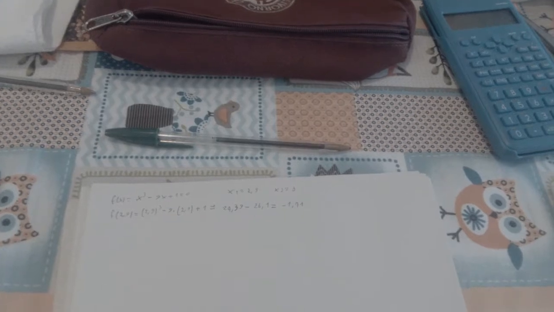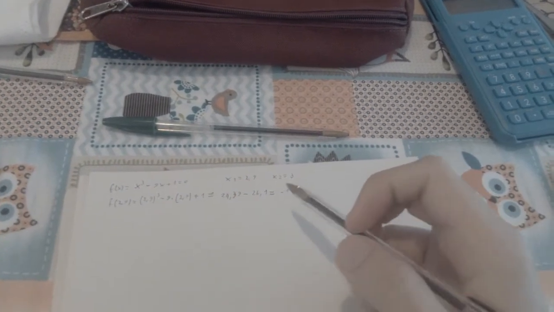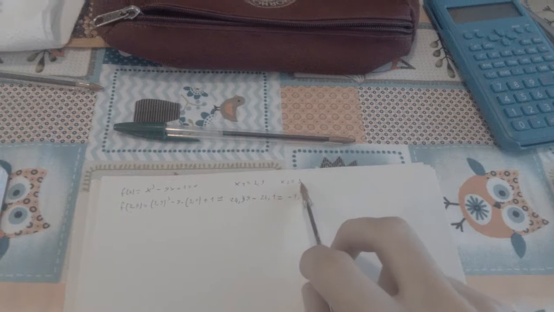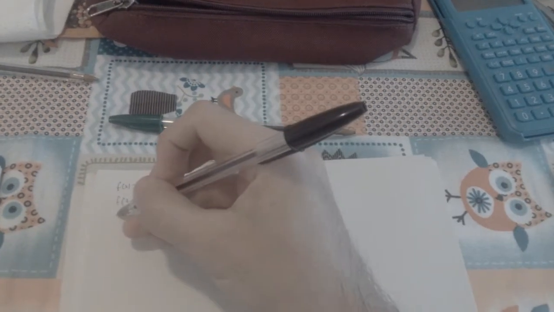So we got a negative value, which is fine. Now we expect x2 to give us a positive value.